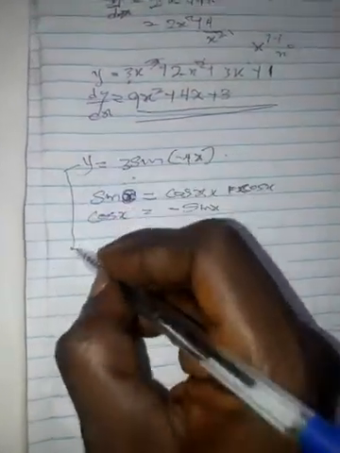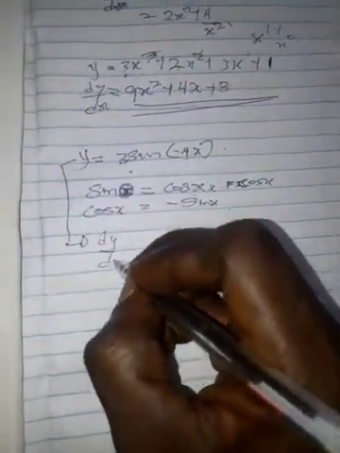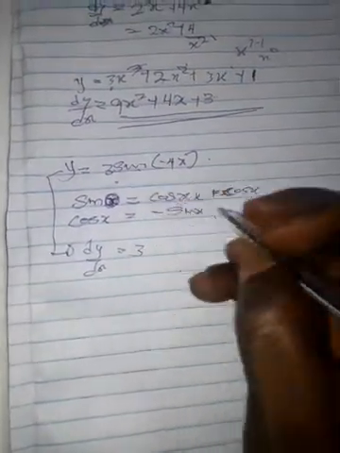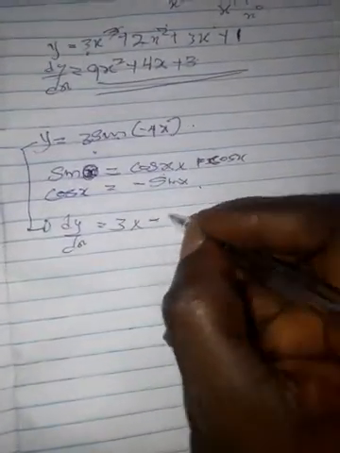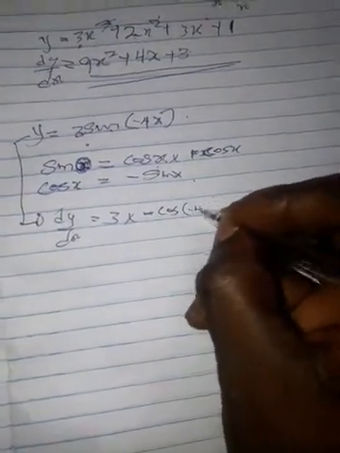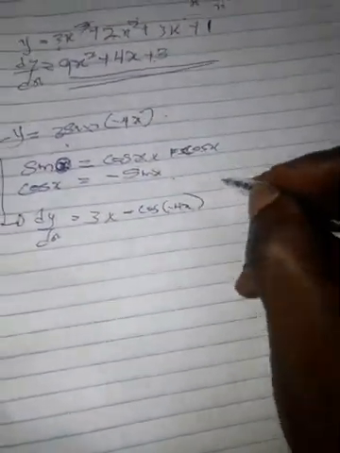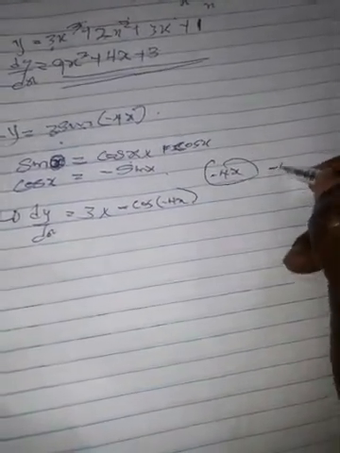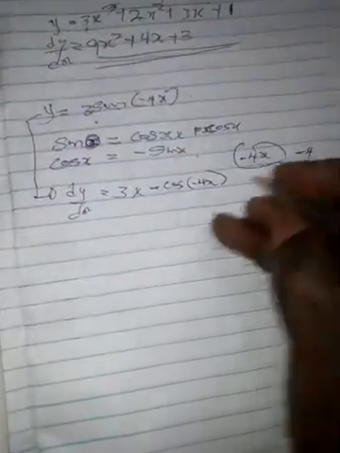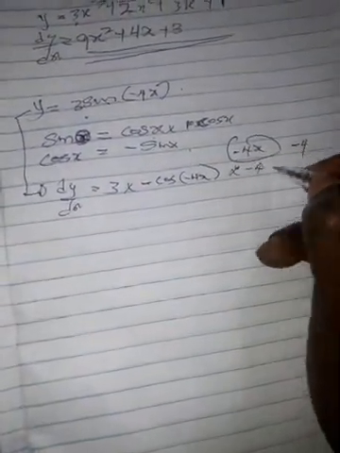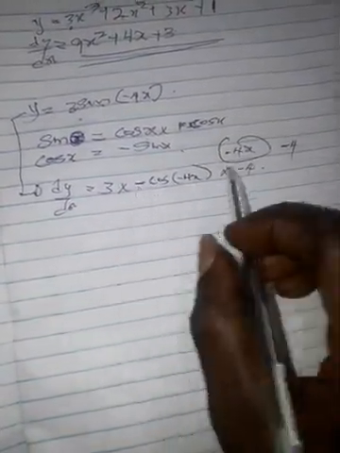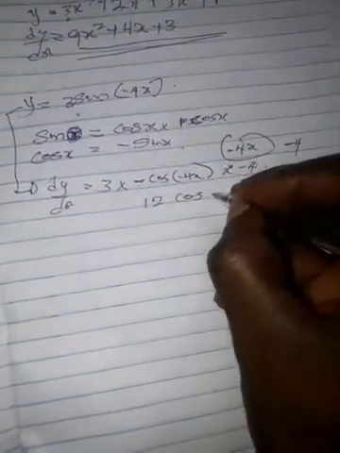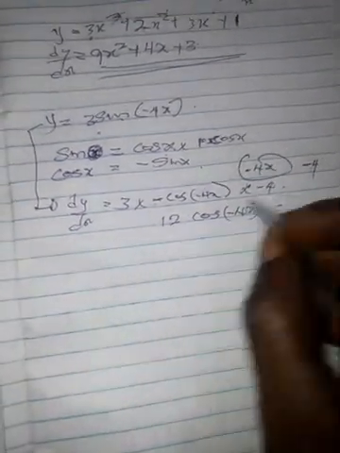So from here now, if you are solving this, my dy/dx will give me 3, and this is sine now. So differentiating sine, what will it give me? It will give me cos of minus 4x. So when you now differentiate minus 4x, what will that give us? It will give us minus 4. Using minus 4 to multiply whatever we have, that is times minus 4. So minus cancels minus, then we are having 12. That will give us 12 cos of minus 4x. So that is the answer.